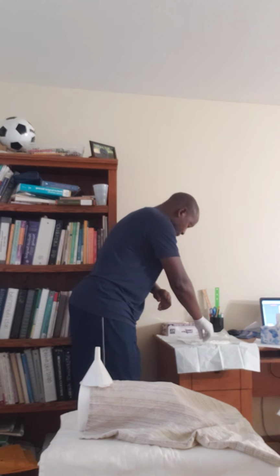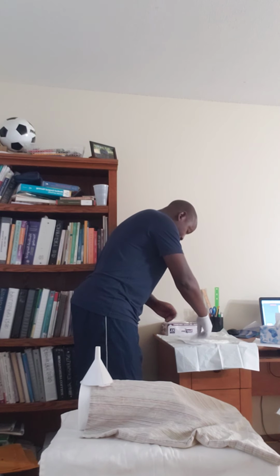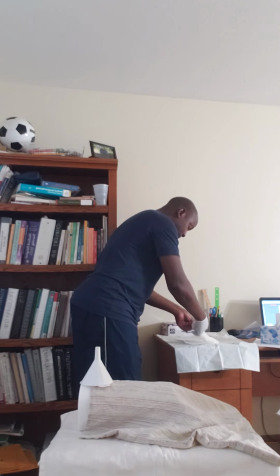I just touched it here, not at the middle. It's okay because my skin here is in contact, and my skin has been washed. But I have these sterile gloves, and then I can touch in the middle or I can touch inside.